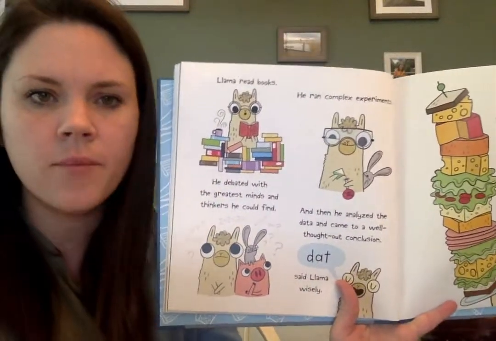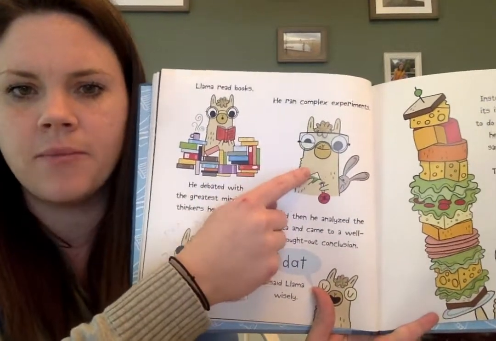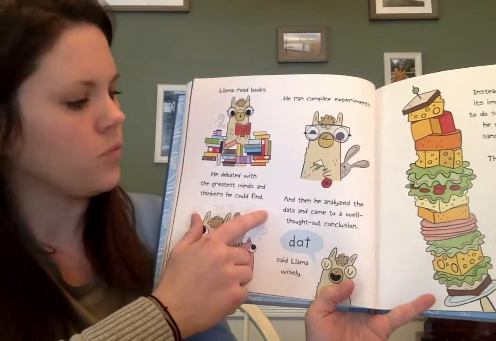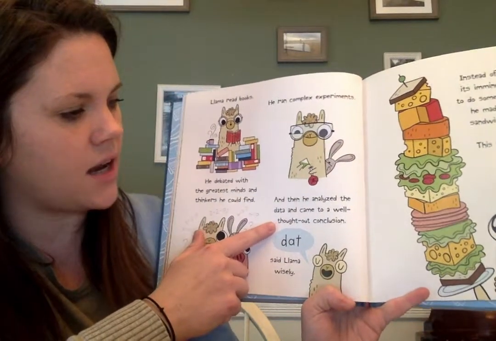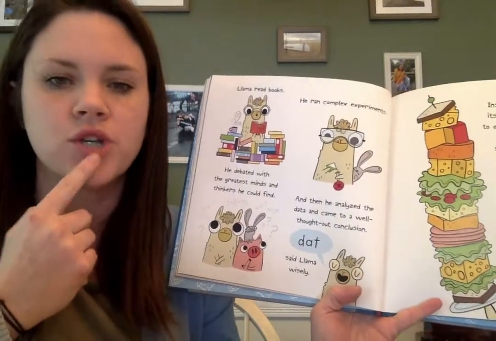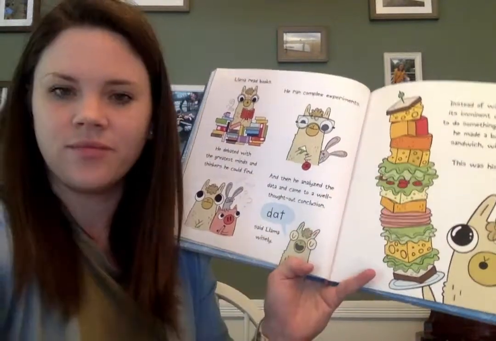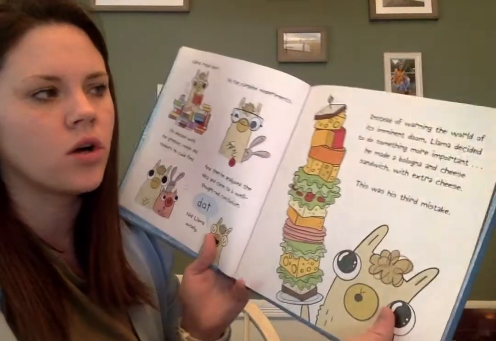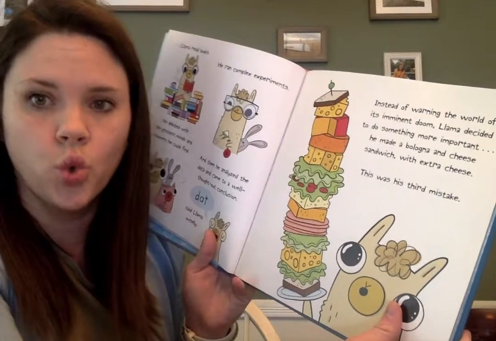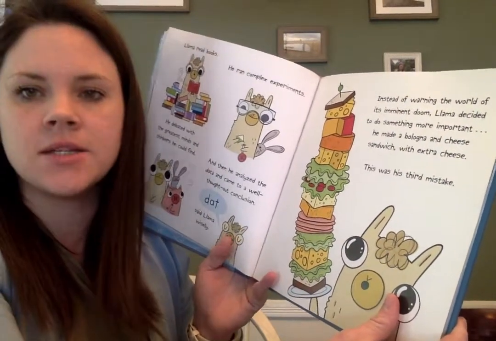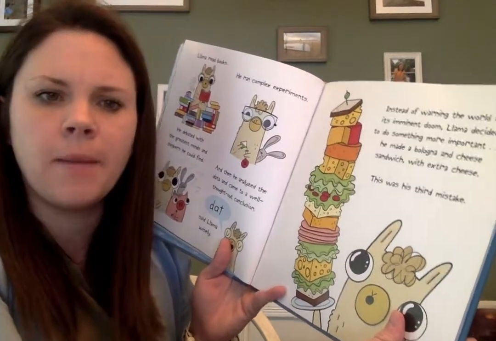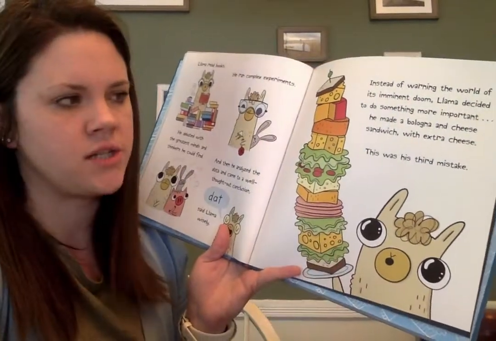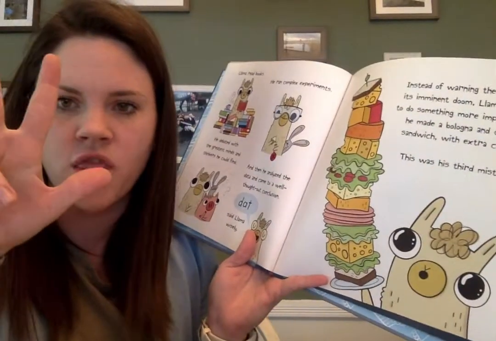Llama read books. He ran complex experiments. He debated with the greatest minds and thinkers he could find. And then he analyzed the data and came to a well-thought-out conclusion. Dad, said Llama wisely, instead of warning the world of its imminent doom, Llama decided to do something more important. He made a bologna and cheese sandwich with extra cheese. This was his third mistake.